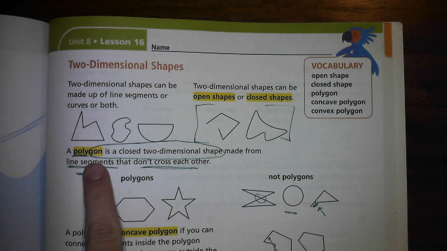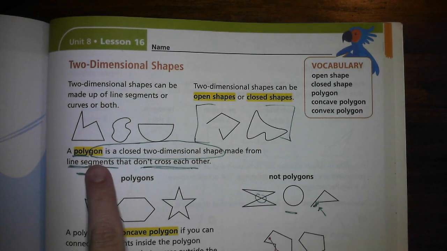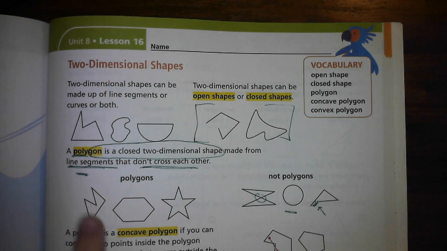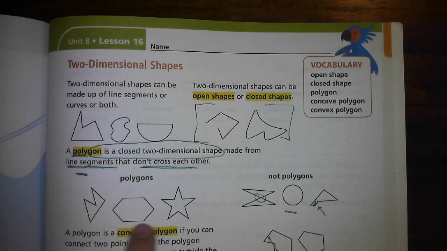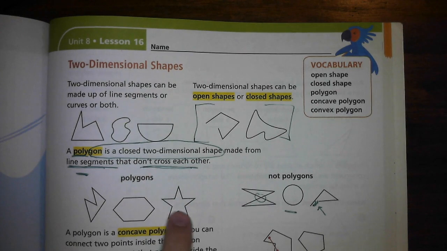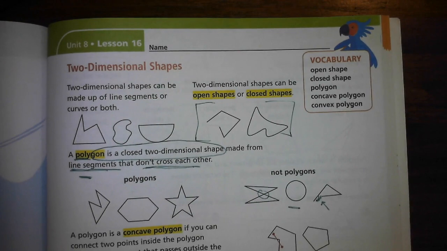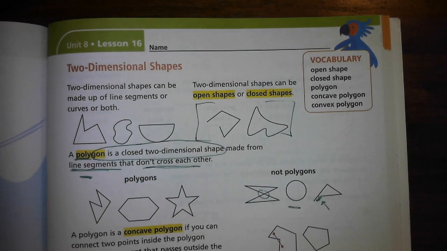Polygons are a type of two-dimensional shape. A polygon has many sides that are made of straight lines and do not cross, and it is closed in. So that is our geometry work from Unit 8.